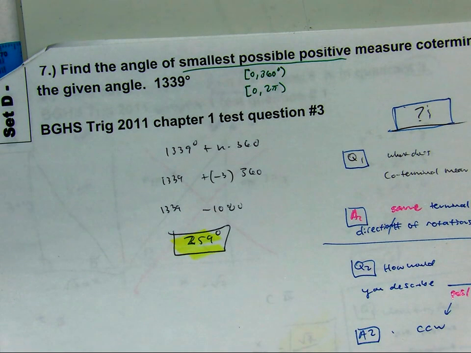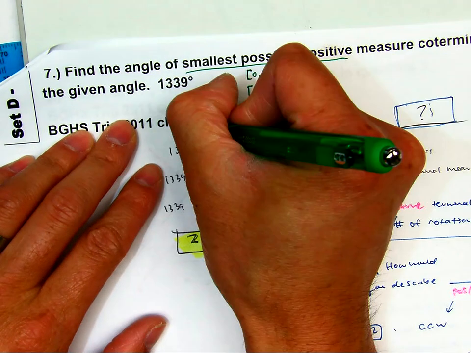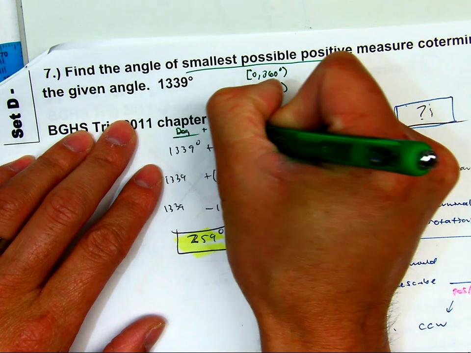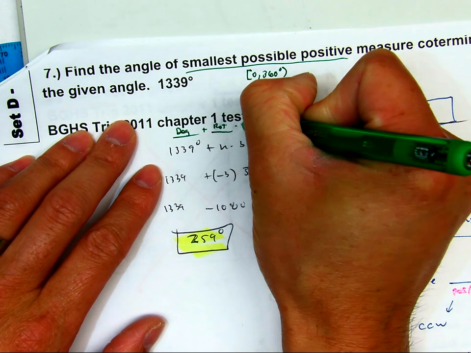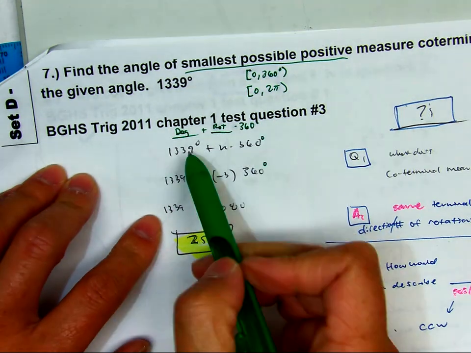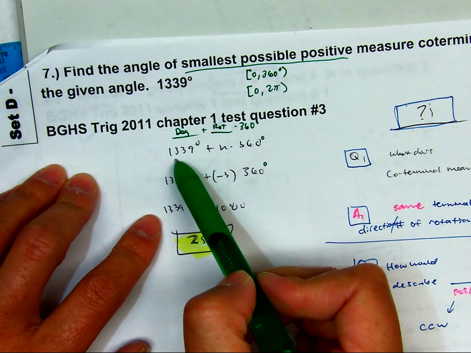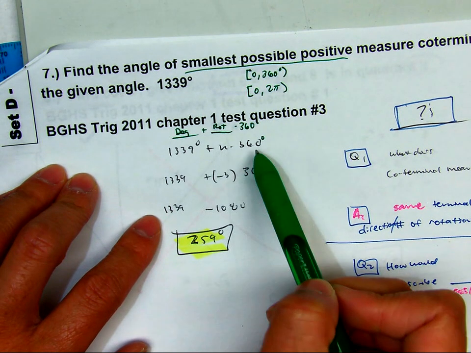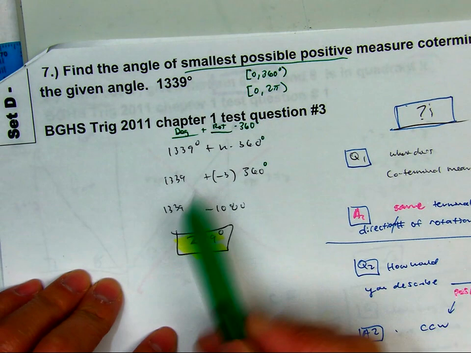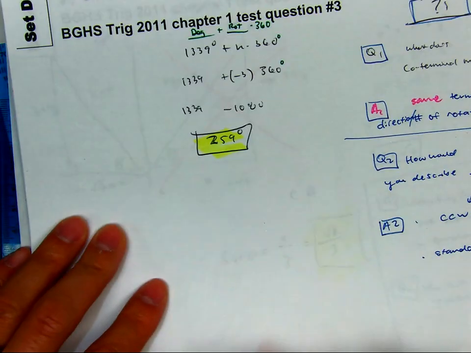So we have this equation, the degree plus the number of rotations times 360 if you have degrees or 2 pi if radians. So our given information is 1339. I need to think of a number of rotations. The answer is -3. -3 times 360 gives you -1080. If you subtract, you get 259. What does that look like visually?